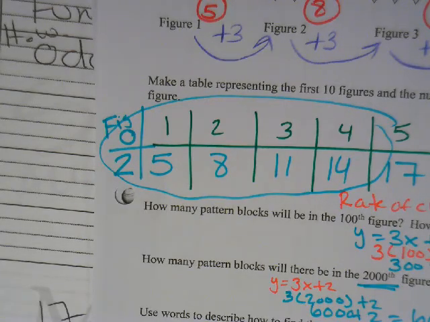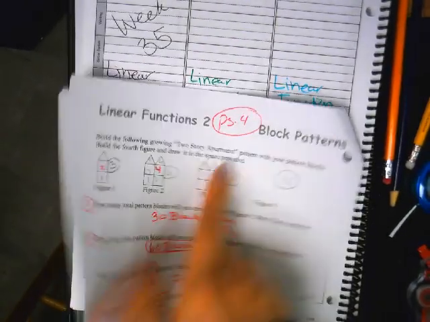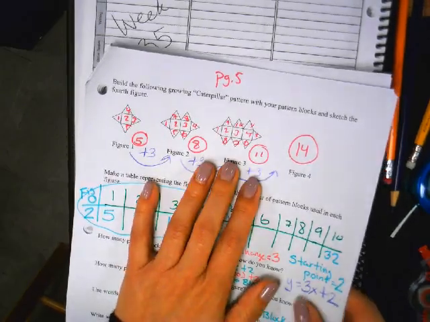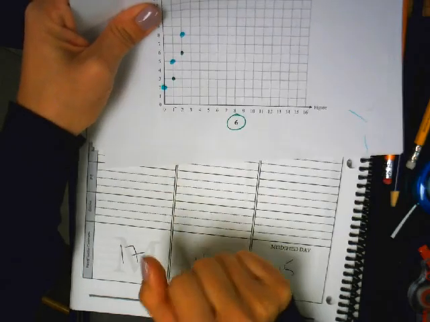So did you finish? Okay. Today's assignment is for you to take a picture of page 4 that we did on Monday, page 5 we did today, and page 6, which we did on Monday and today. Okay? So those 3 pictures.